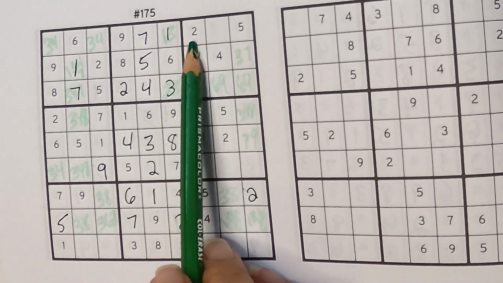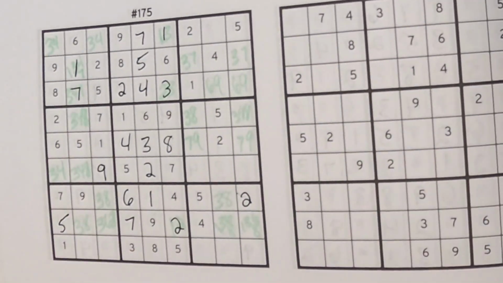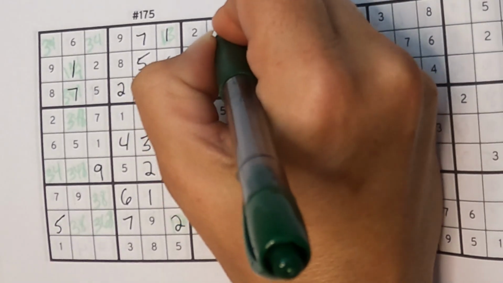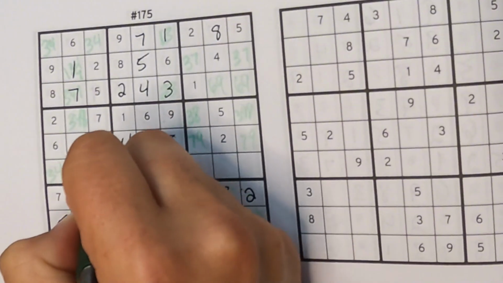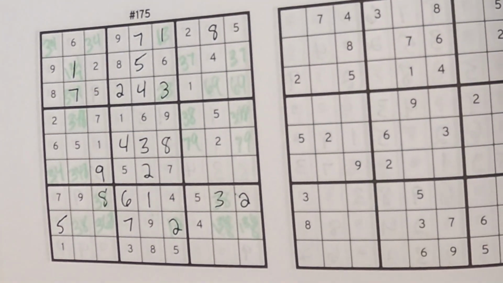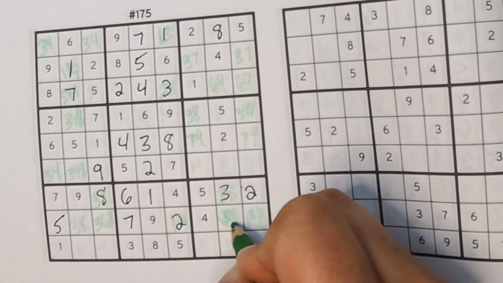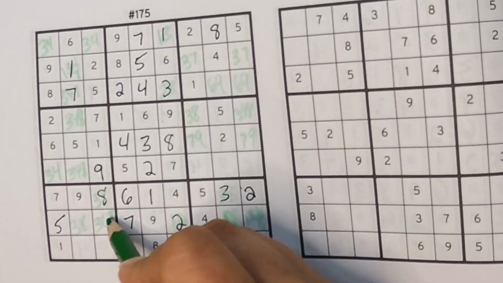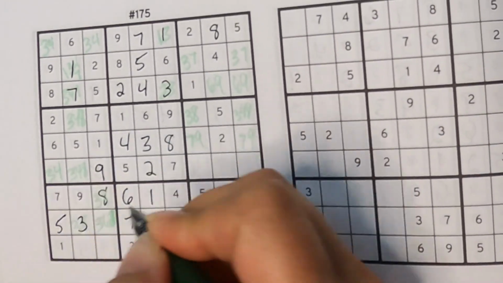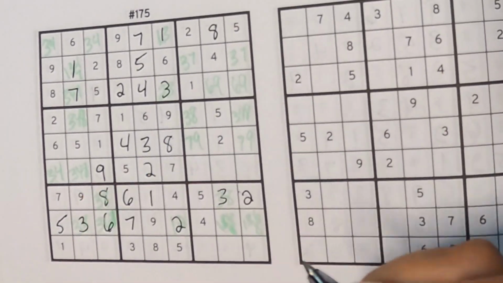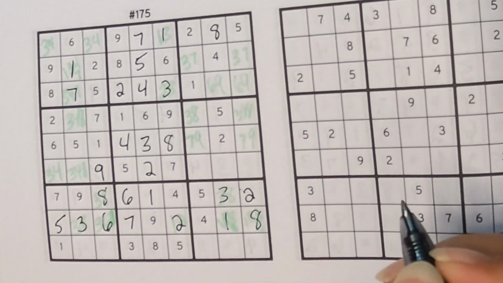For this top row, we're missing 3, 4, and 8, but the 8 can't be there or there. So it must be here. And that 8 makes this our 3, 8. So we can get rid of the 3 and 8 here. 8 here, up. And that 8 makes this our 3, which makes this our 6. 1, 8.